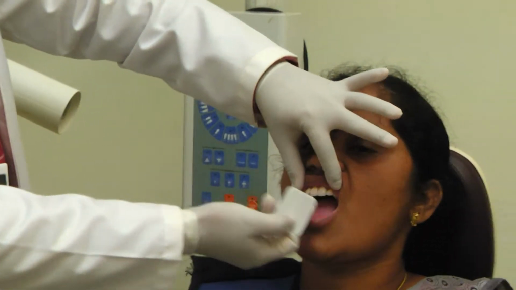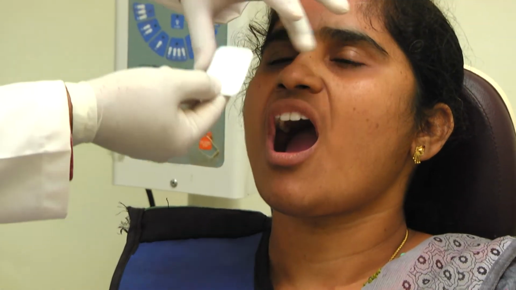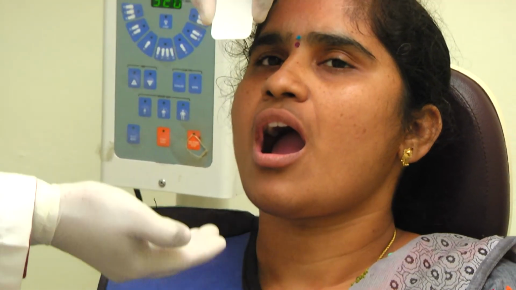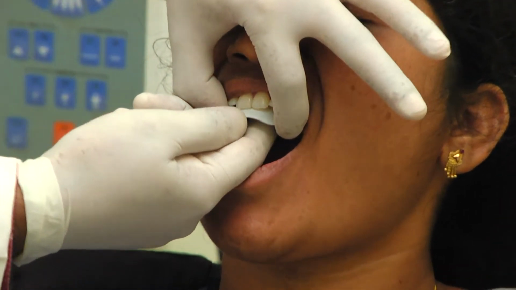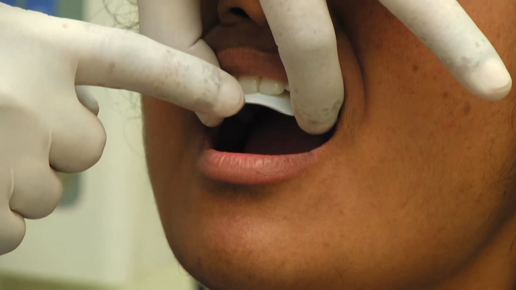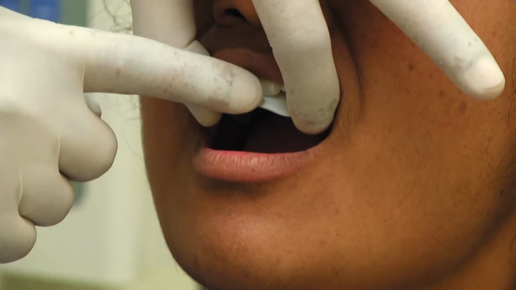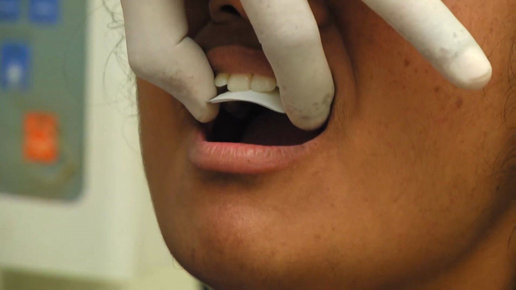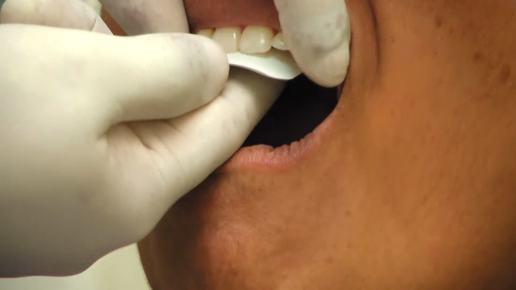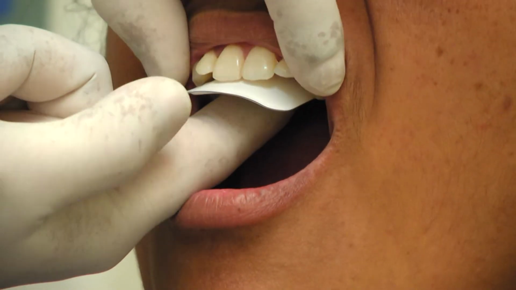So when you are taking it for the maxillary central incisors, place the film in such a way that the raised dot or knob is towards the incisal edge, and always the inferior edge of the film is 2 to 3 mm beyond the occlusal or incisal surfaces, so that the incisal or occlusal surfaces will be incorporated in the final radiograph. So this is how you need to place the film for the maxillary anterior teeth.